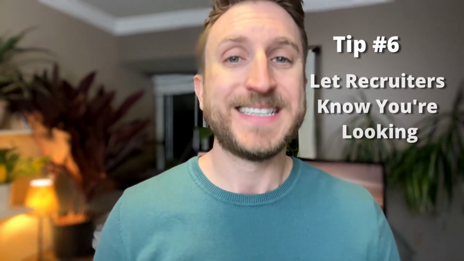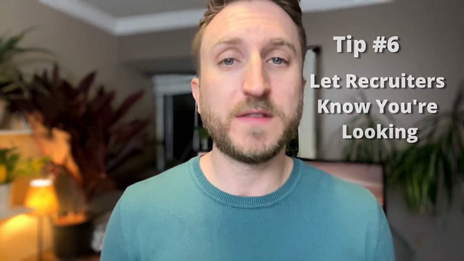Tip number 6, tell recruiters that you're actively looking for a job. There's an option in settings in LinkedIn where you can check looking for work. You can select where you're looking, what types of cities. That gives you then job opportunities and things like that. But it also indicates to recruiters that you are actively looking, and recruiters have their own LinkedIn recruiting platform that they often use, and this will ensure that you actually show up there and that you're actively looking for work. So simple, super, super important.